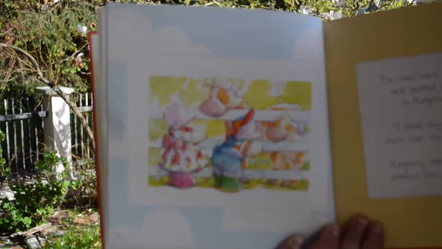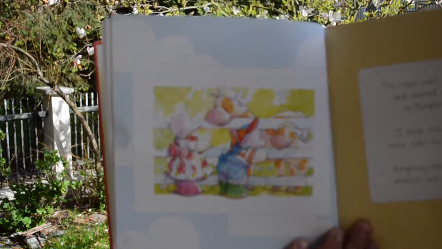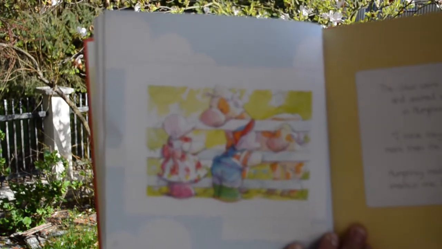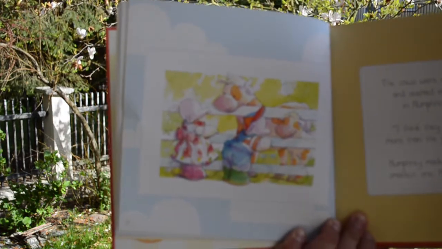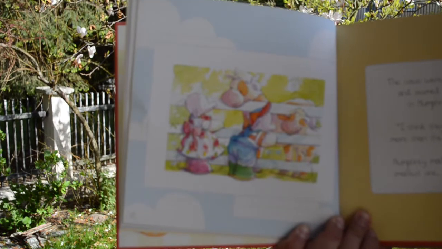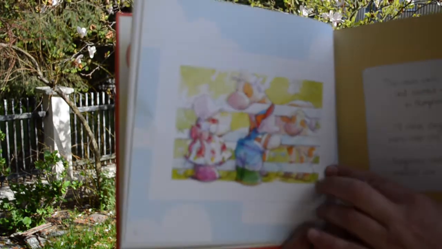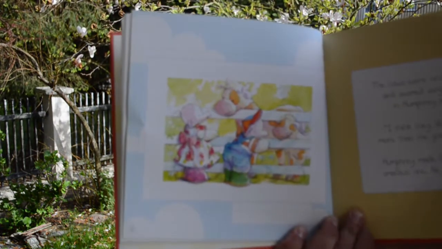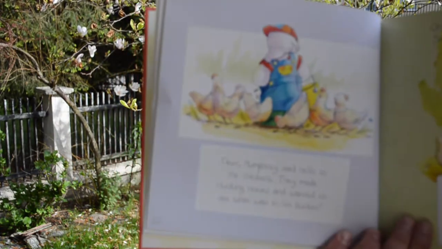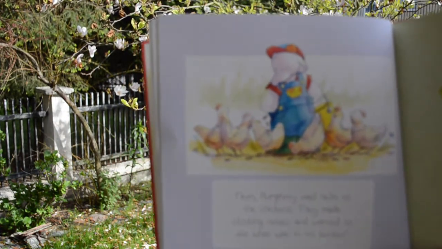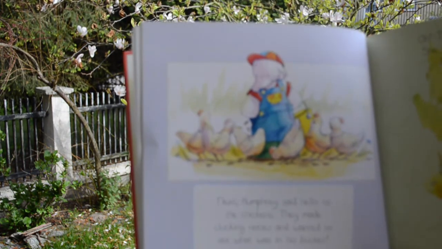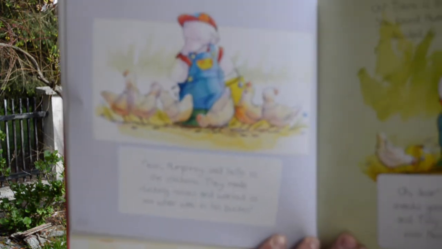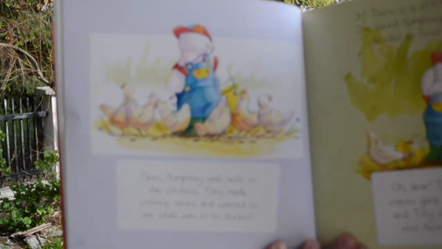So the cows were nice and friendly and seemed very interested in Humphrey and Tilly. "I think they like our snacks more than the grass," said Tilly. Humphrey made friends with the smallest one. He called him Moo. Here is the small calf. Next, Humphrey said hello to the chickens. They made clucking noises and they wanted to see what was in his bucket.